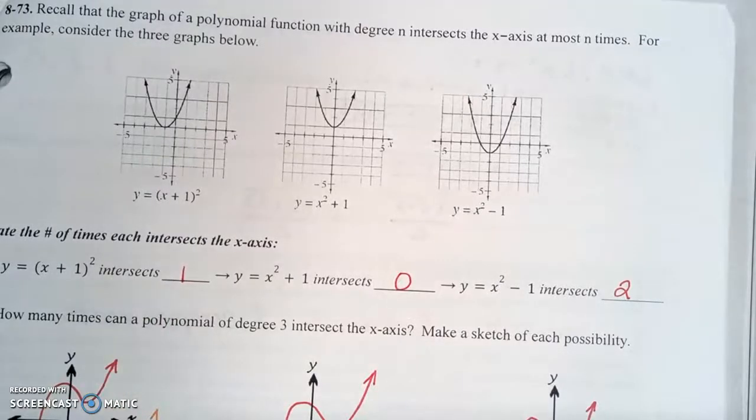Because of the (x plus 1) squared. This is technically x plus 1 and x plus 1. The second one, x squared plus 1, intersects exactly 0 times because it's floating up above the x-axis. And the last one obviously intersects it twice. X squared minus 1 would factor to (x plus 1)(x minus 1).